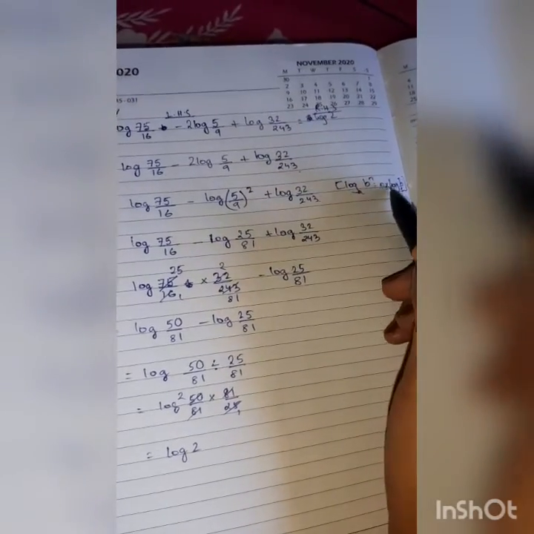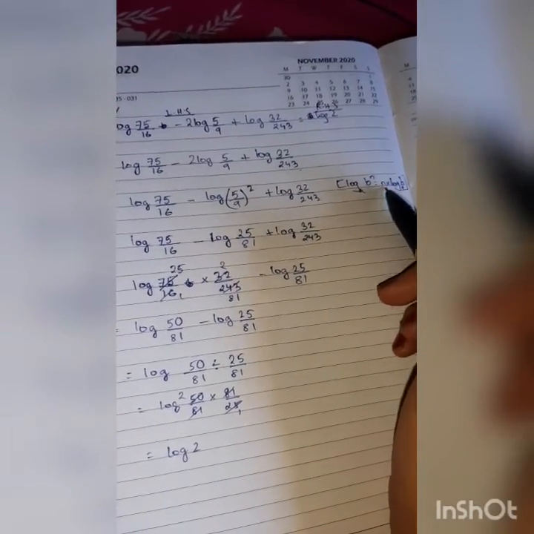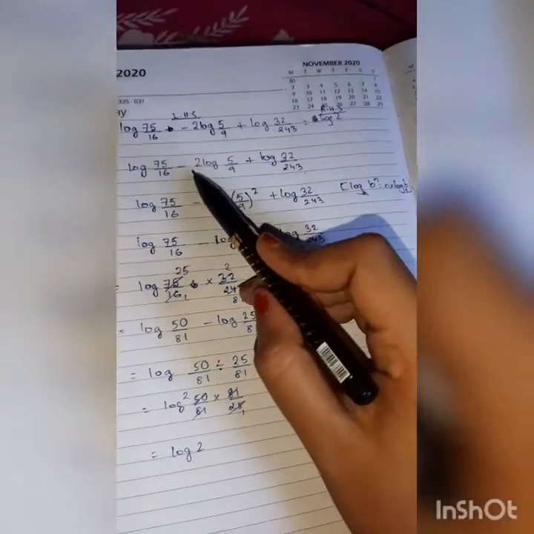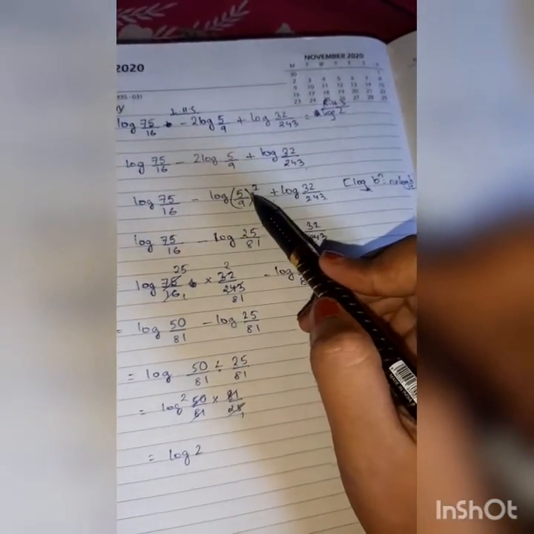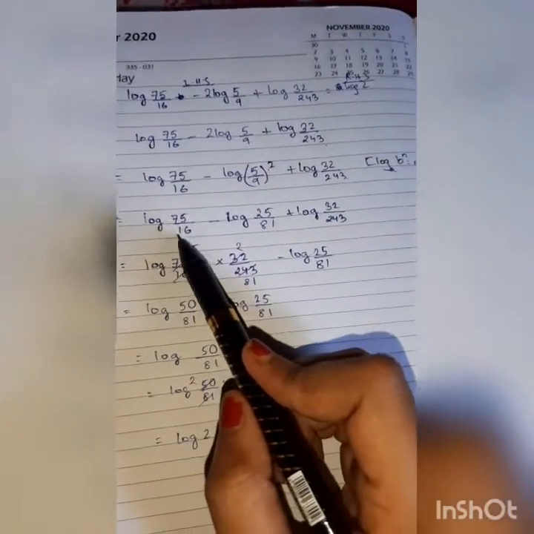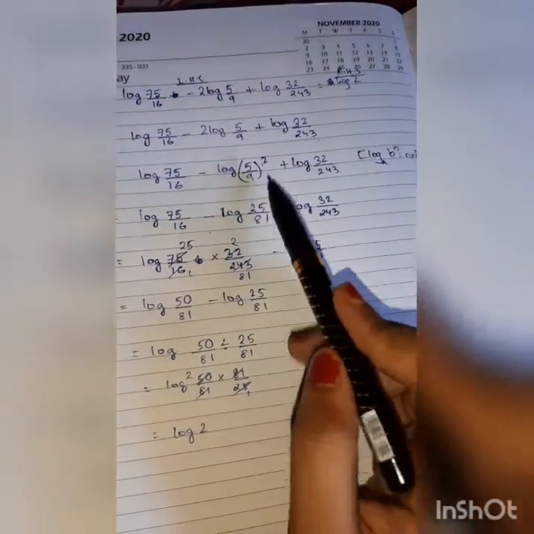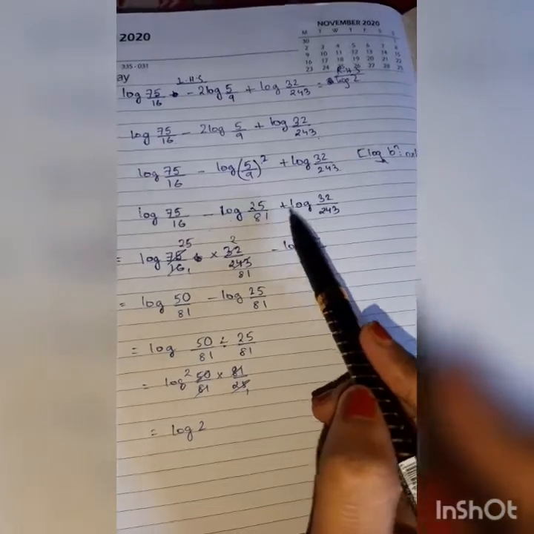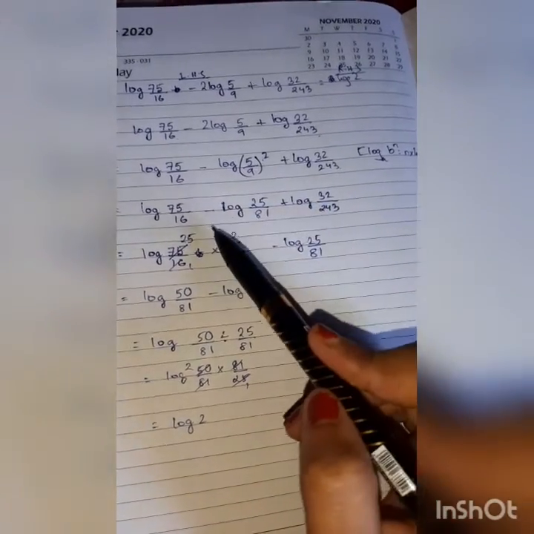So, here the exponent n into log b to the base is given. So this 2 comes to the power, and it becomes (5/9) whole square. In our next line we will write that log 75/16 minus log 5 square is 25/9, square is 81, plus log 32/243.